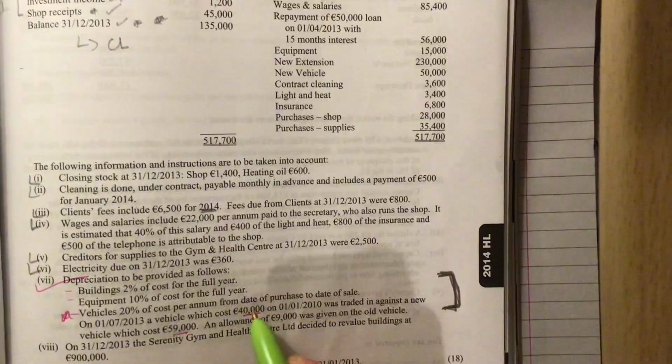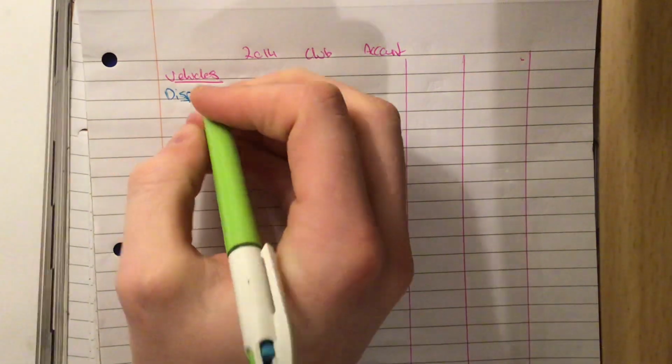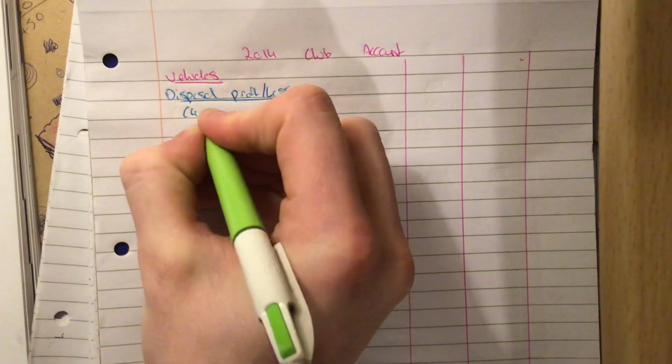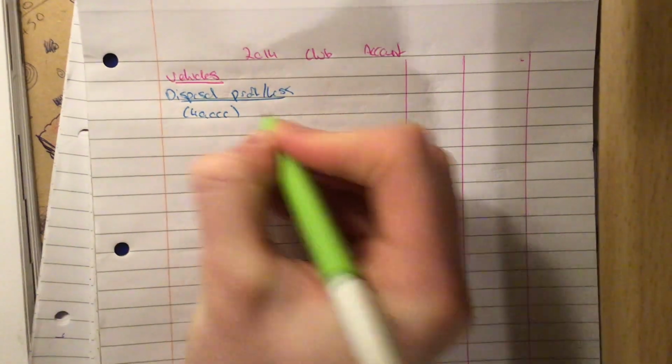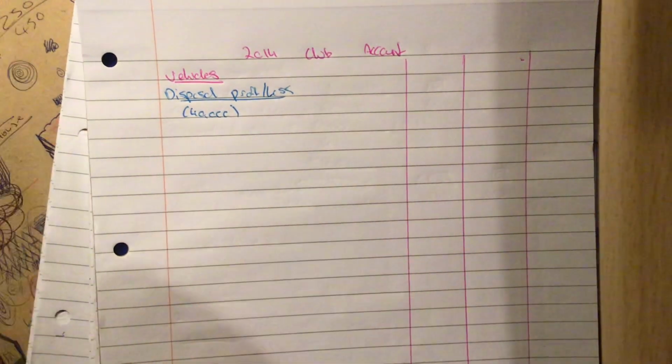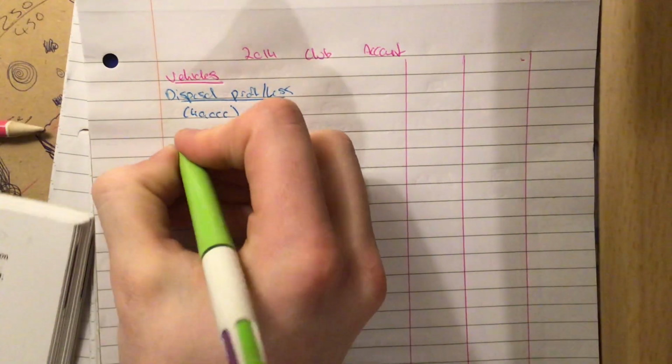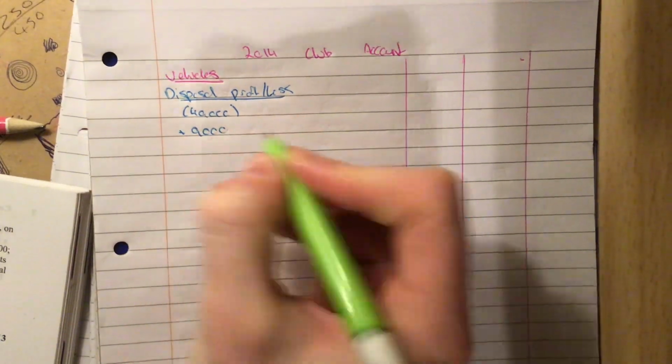Okay, so we're selling a vehicle, right? The vehicle costs 40,000 euros. So it costs us 40,000, and I normally just put it in brackets. Now, how much of an allowance did we get? We received 9,000 euros for that asset.